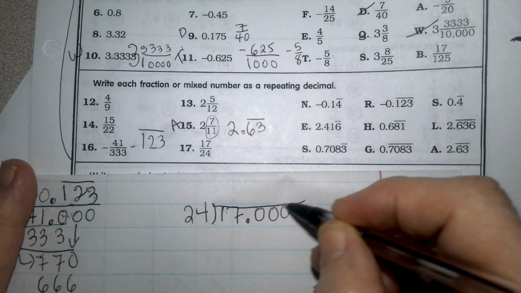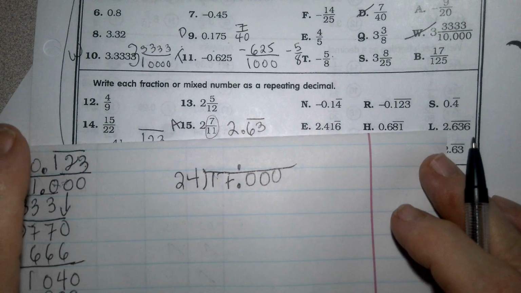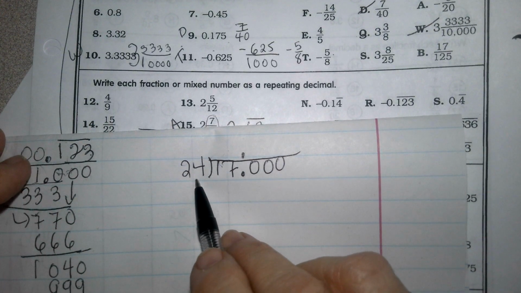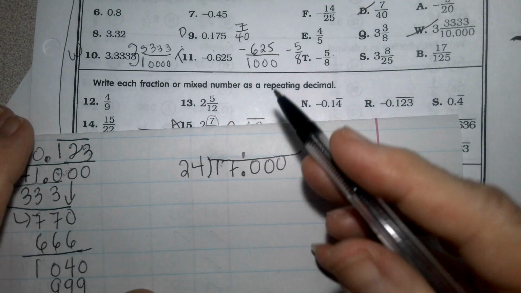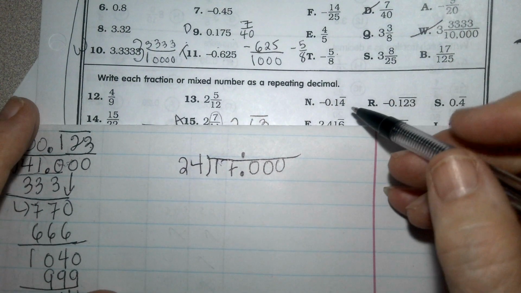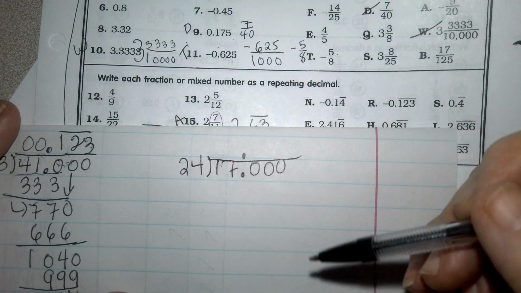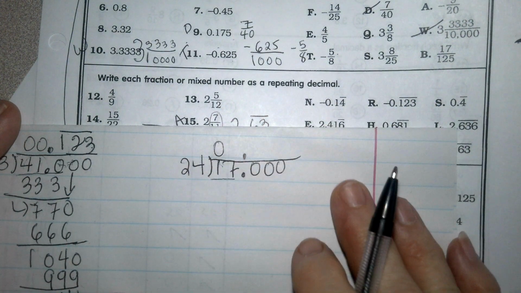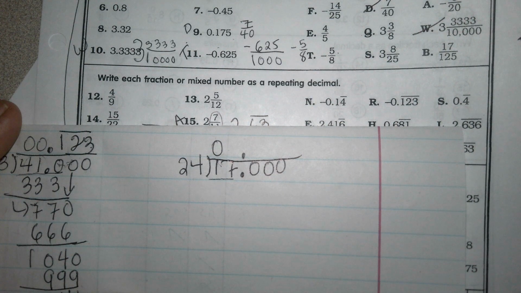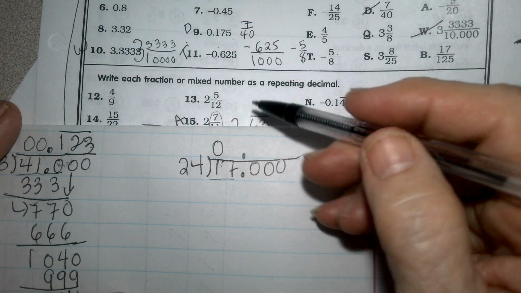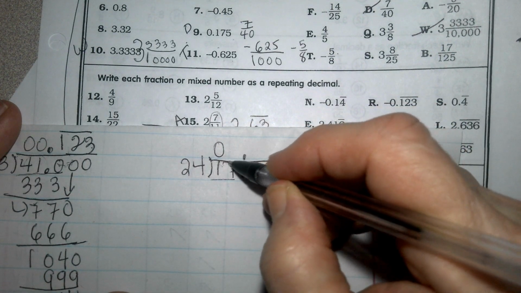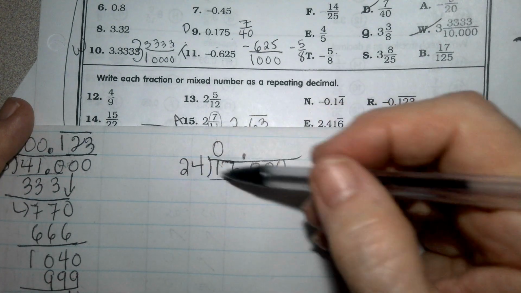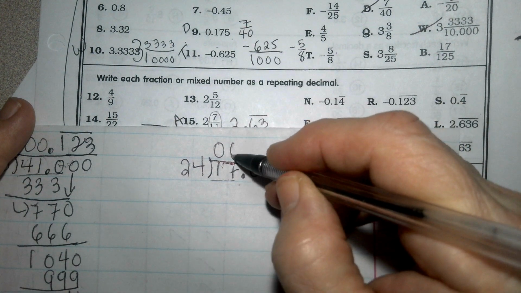So I'm going to put, I don't know how many times this is going to go. But again, because this has a 3 in it, 3 times 8, it will be repeating. So here we go. Does 24 go into 1? No. Put an O for no. Does 24 go into 17? Does everybody have this written down? I don't want to go unless you've got it written down. Let me write this. Okay. And then does 24 go into 17? No. O for no.